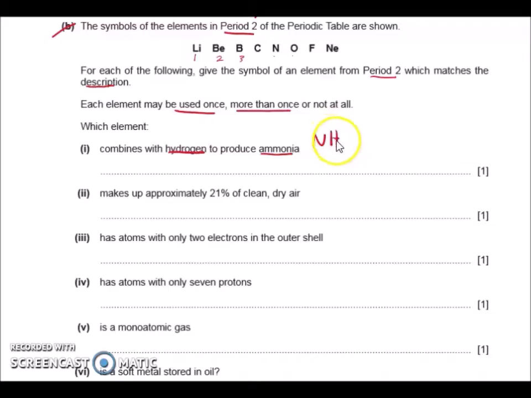Ammonia's formula is nitrogen and hydrogen, so here it will be nitrogen. The element that makes up 21% of air is oxygen. Next: has atoms with only 2 electrons in the outer shell. This one should not be group 18, because that is stable. Here the outer shell has only 2 electrons, so this should be group 2. Group 2, valence electrons is 2. So it should be beryllium, Be.